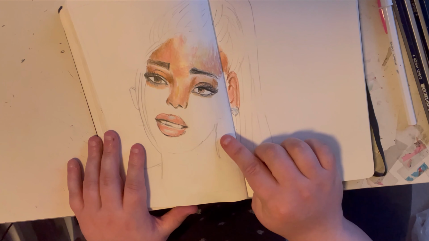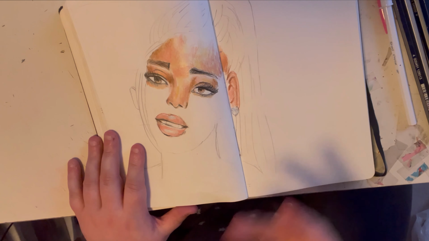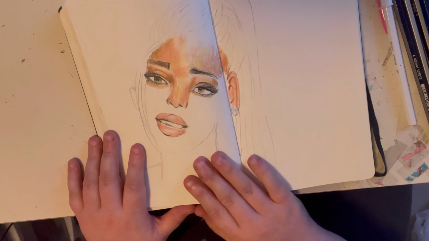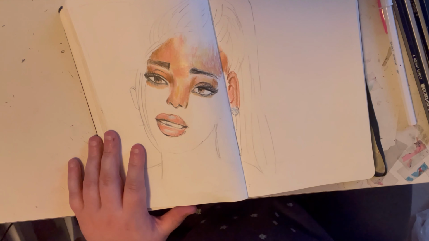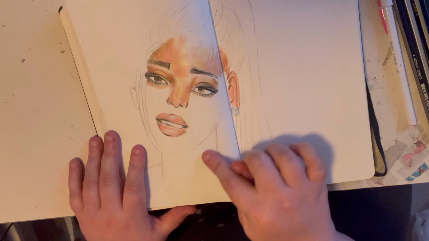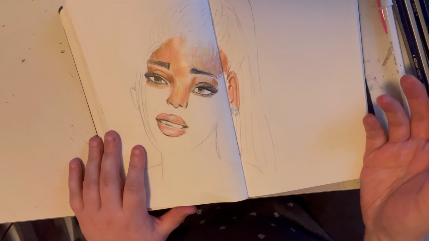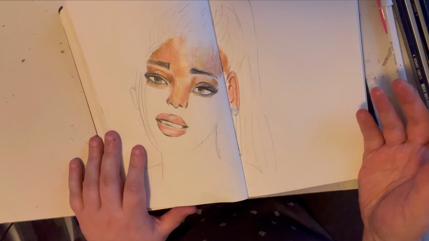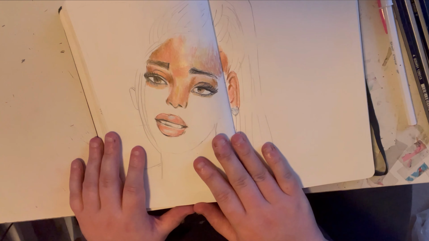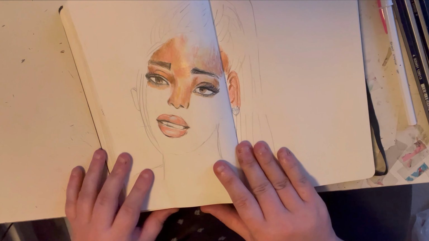I started this last night, taking over a day, even though it's in a sketchbook, and I'm very happy with it so far. I'm very proud of this, and it's at an angle, and normally I have trouble with angles. Yeah, so this is Ariana Grande so far, one skin tone.